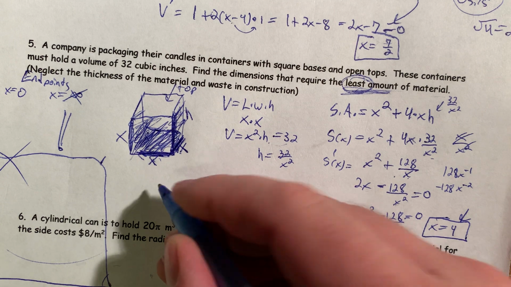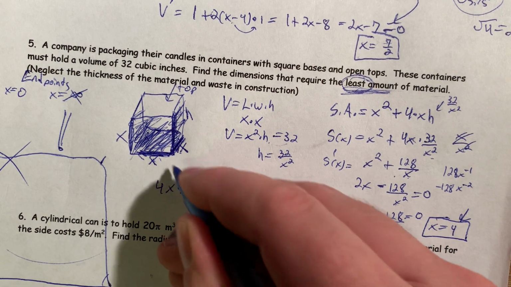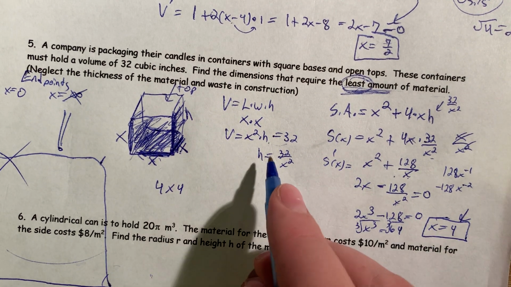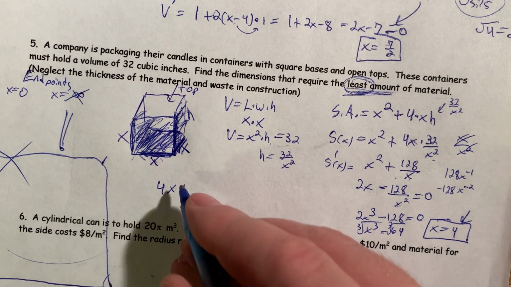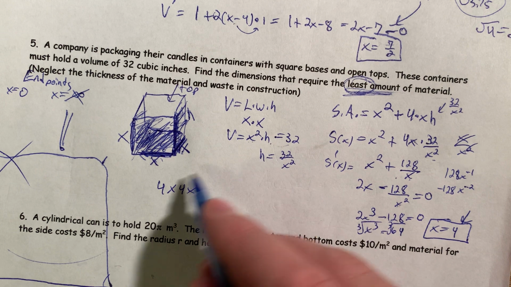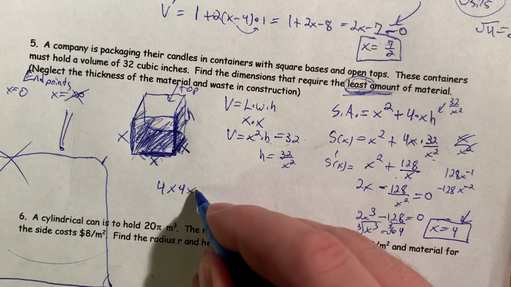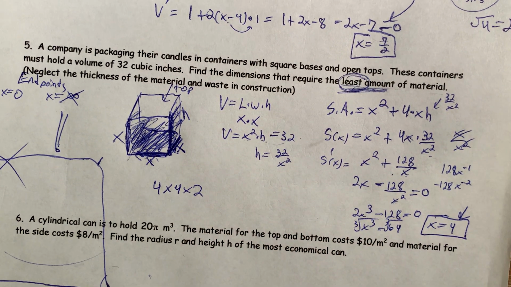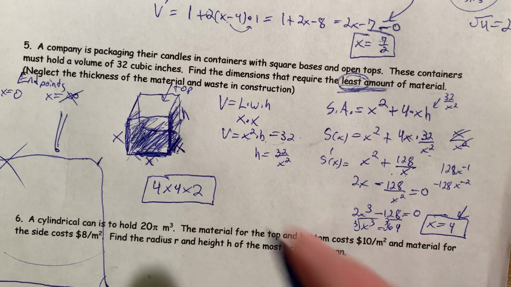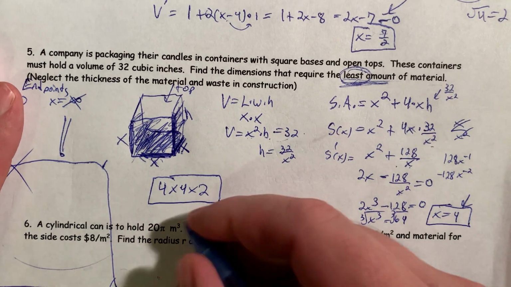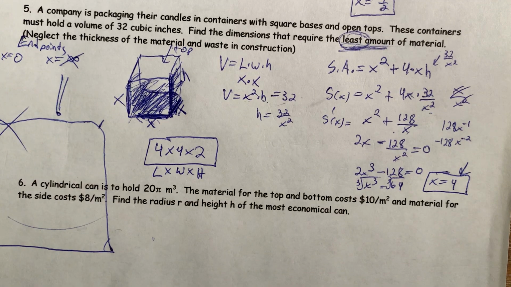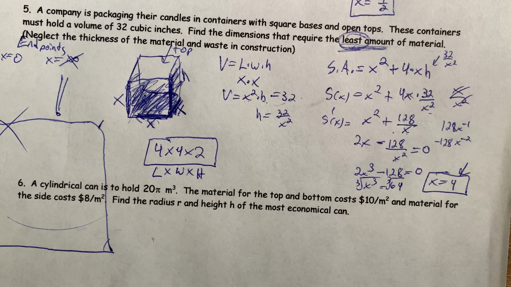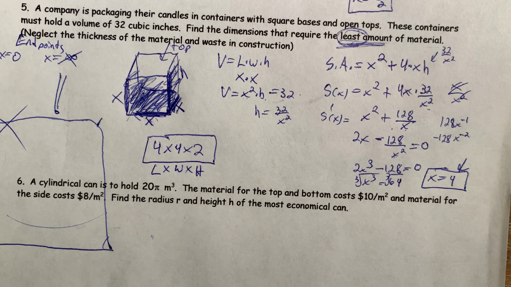What are the dimensions? Well, it's going to be 4 by 4 because the bottoms are 4. And if it's 4 by 4, it said it needed to hold a volume of 32. So 4 times 4 is 16 times what gives me 32? Times 2. 4 by 4 by 2. That's the dimensions. This is how we write dimensions, like length by width by height. So that's the answer to the question. That's the dimensions that require the least amount of material.